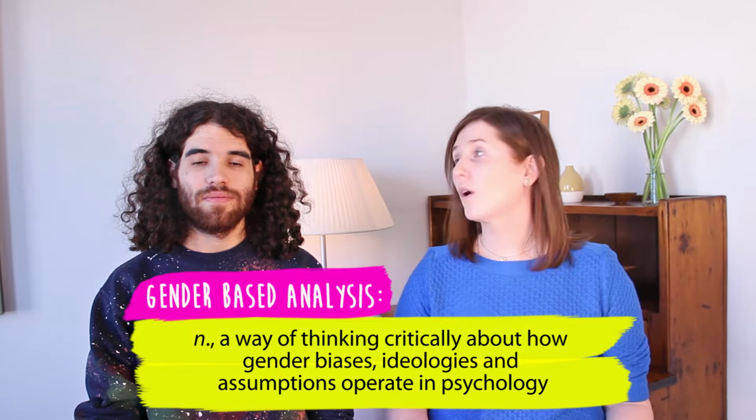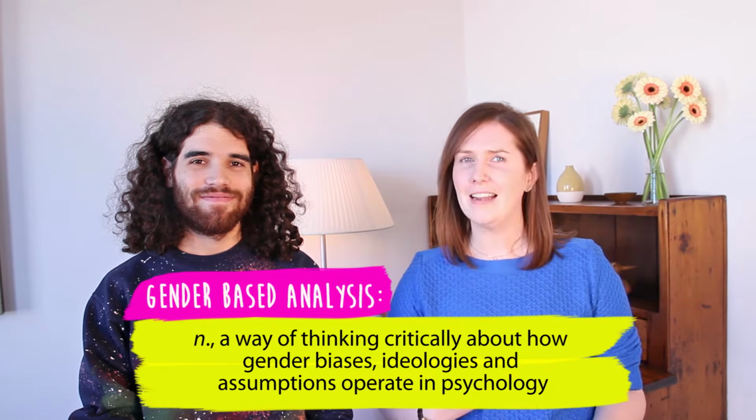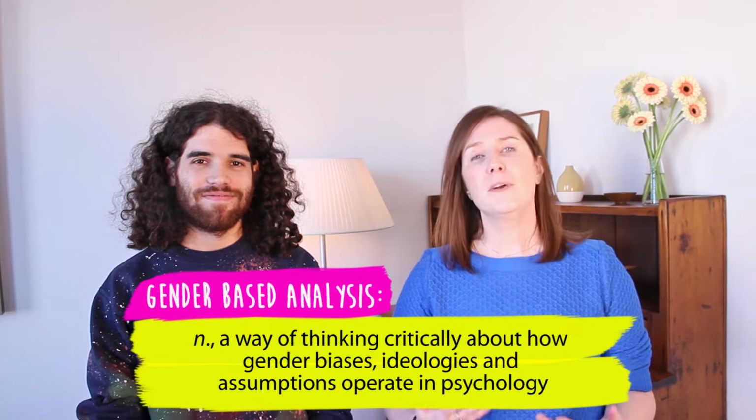Gender-based analysis, or GBA, is a way of thinking critically about how our gender biases, ideologies, and assumptions operate in science. It's a way of thinking critically about the world. It lets us question things that we might simply take for granted as true, and it forces us to confront how our gender assumptions influence the way we do research.